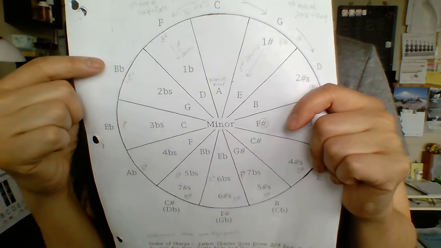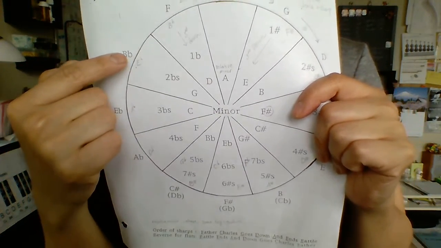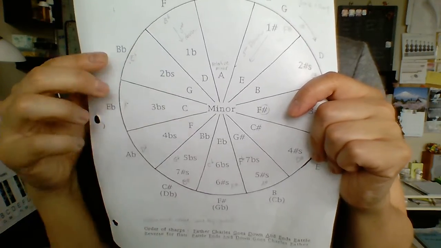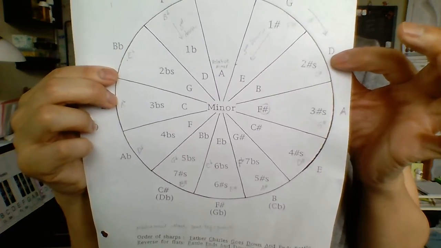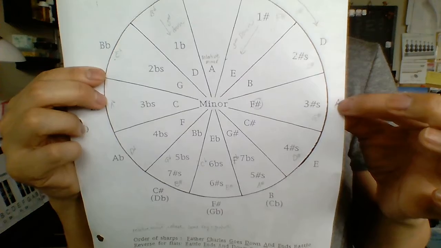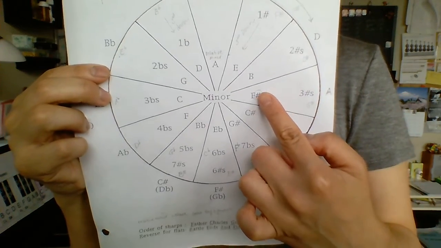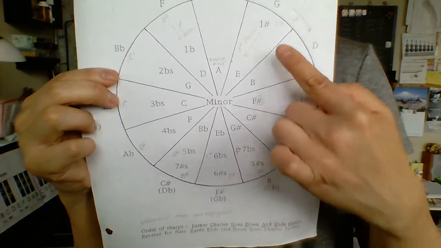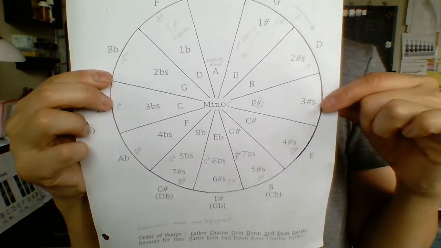For flats, F, E, D, D minor. Okay? And so on. So B, A, G, E, D, C, right? D, C, B, A, G, F. Now this is F sharp because you had the sharp here, right? That's how it works.